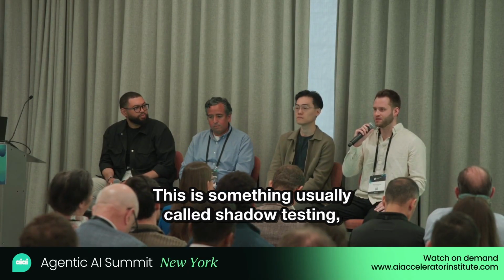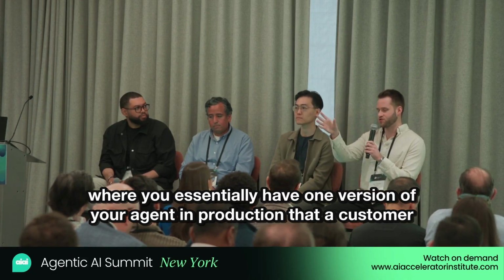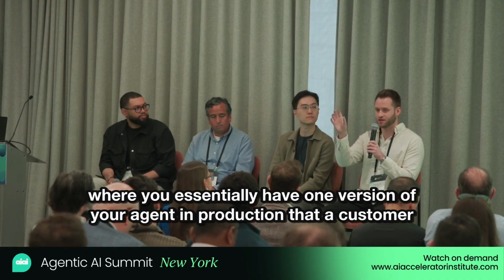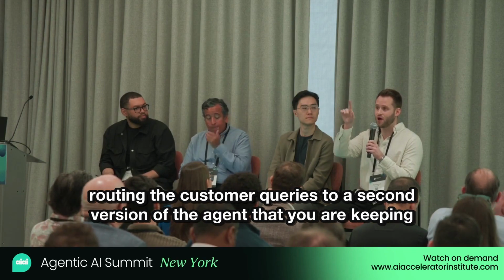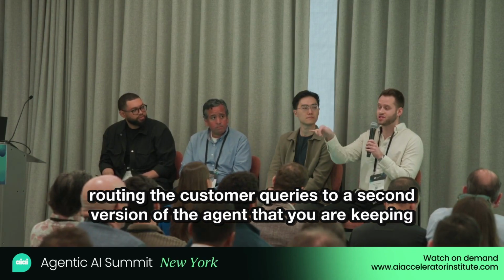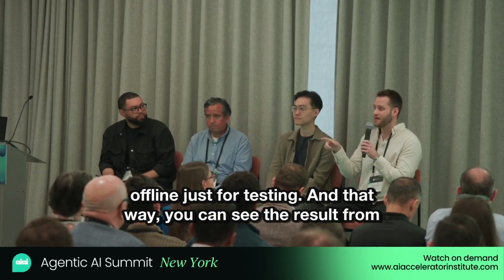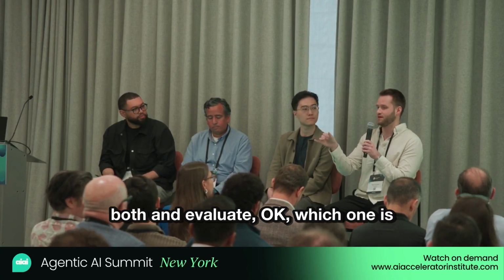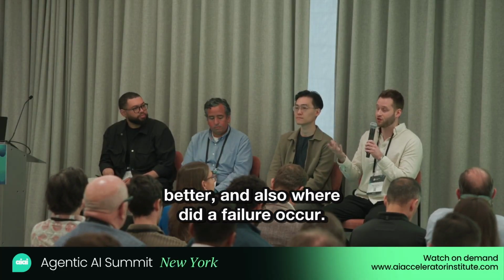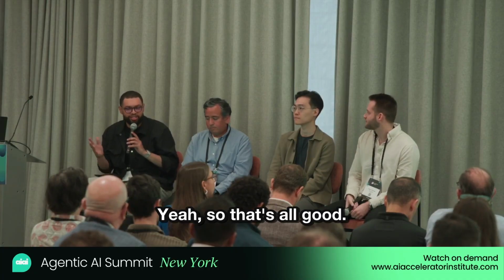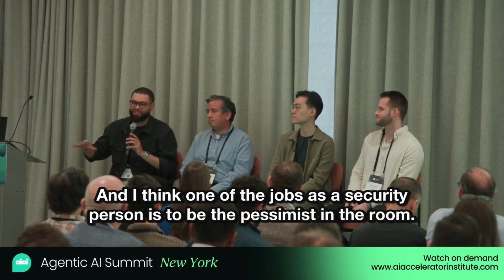This is something usually called shadow testing, where you essentially have one version of your agent in production that a customer is interacting with, but then you are also at the same time routing the customer queries to a second version of the agent that you're keeping offline just for testing. And that way you could see the result from both and evaluate which one is better, and also where did a failure occur.